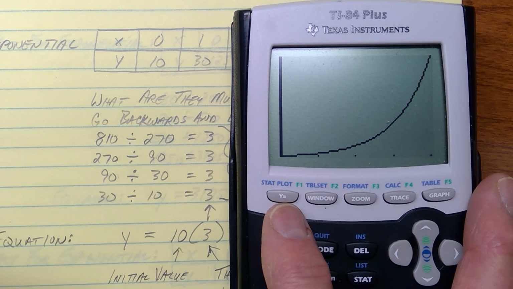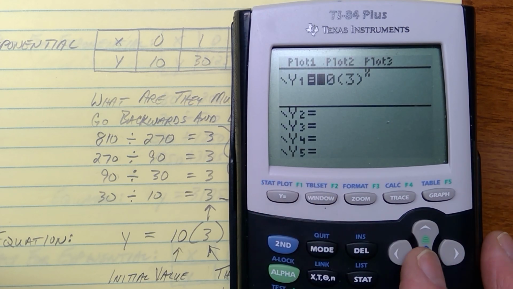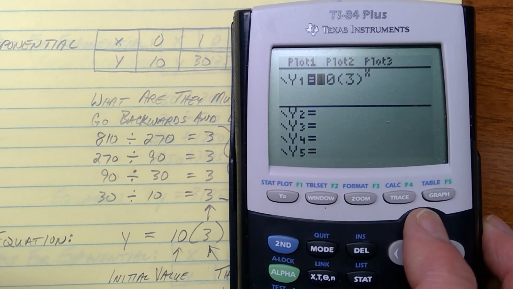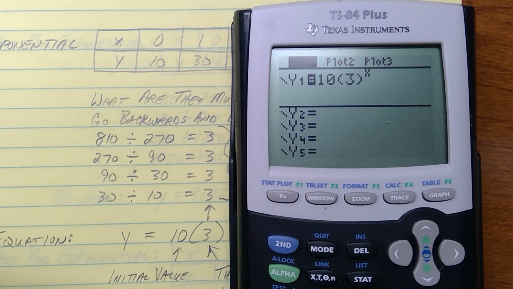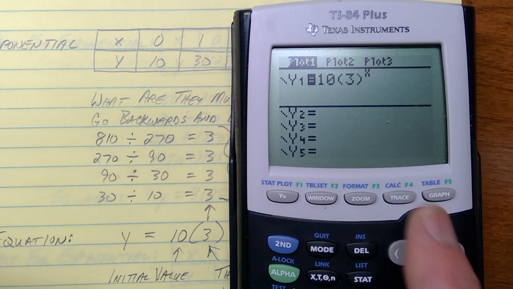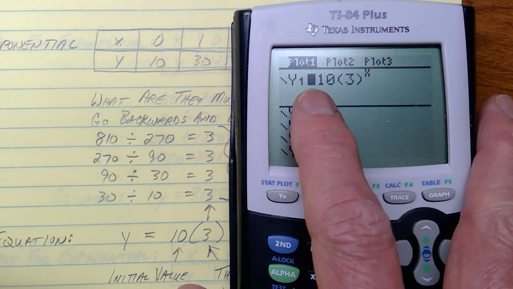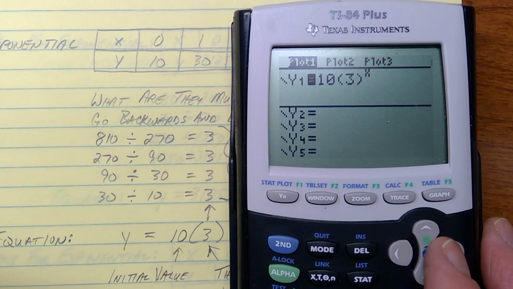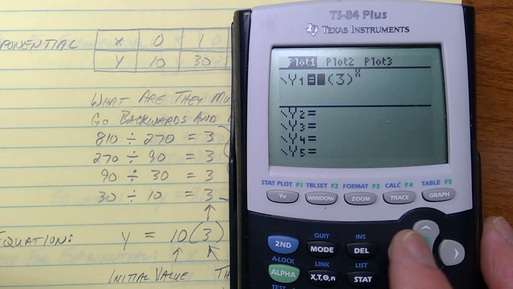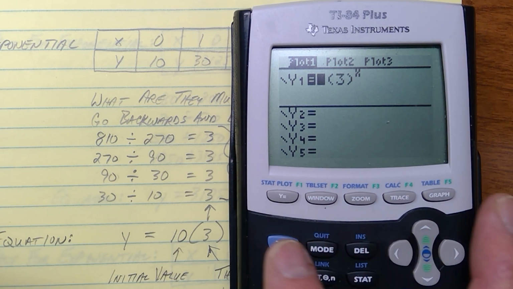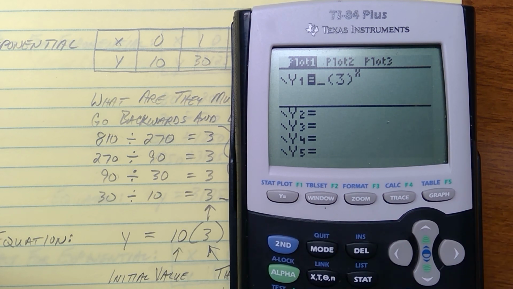Okay, now let's do it the other way around. Let's go back to y equals. All right, maybe I want the dots on. I'll go back up to plot and turn the dots on. So I selected plot, and maybe I don't want to see the line. Well, you see where the equals sign is highlighted? Well, let's get on there. Well, uh-oh, now I've messed up my equation. Second, insert 1. Okay, I'm back.